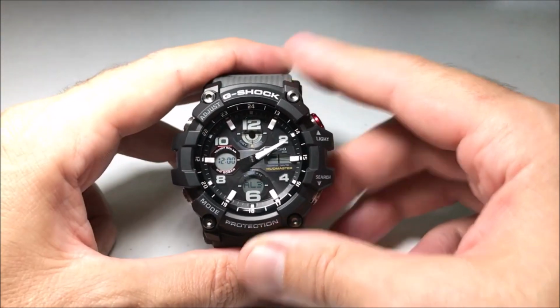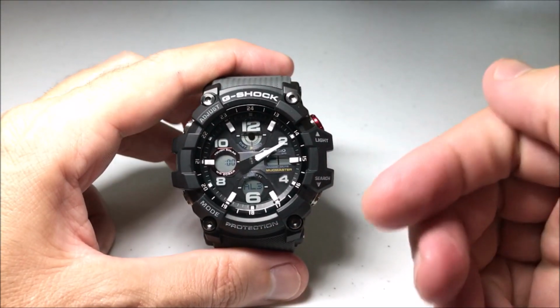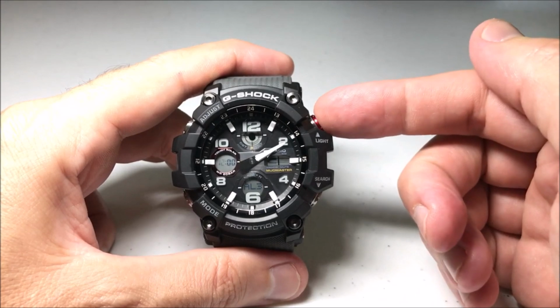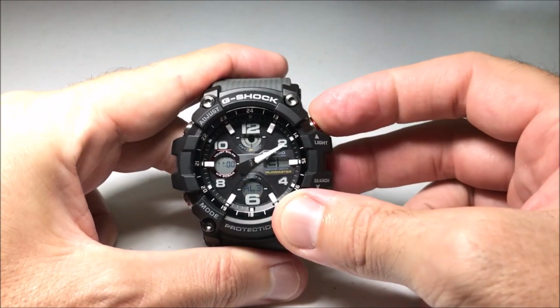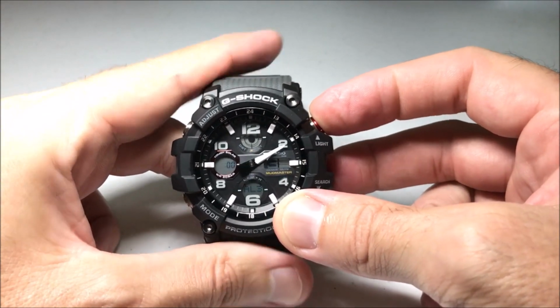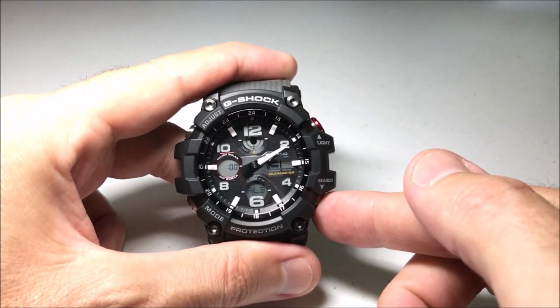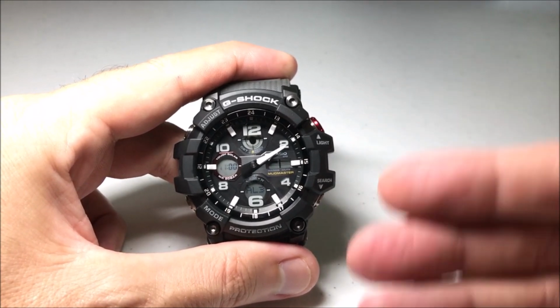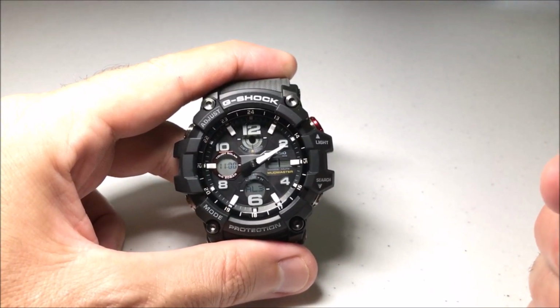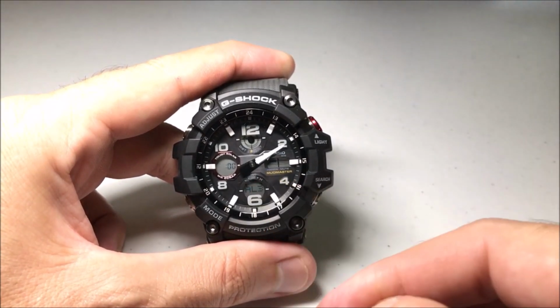If I want to adjust my hours, now this doesn't make a whole lot of sense. If I want to adjust them down, I'm going to press the up button on the right hand side. That will take the hours down. If I want to adjust them up, I will press the down button on the right hand side. Why they did it this way, I don't know. If you've watched my other videos, you've heard me say this before. But anyway, I've got it set for 11.